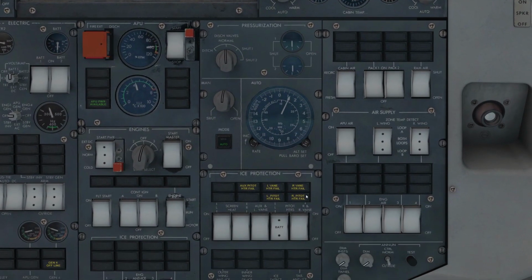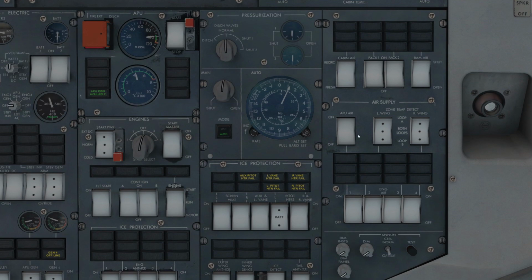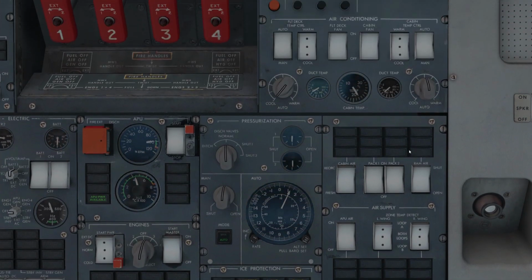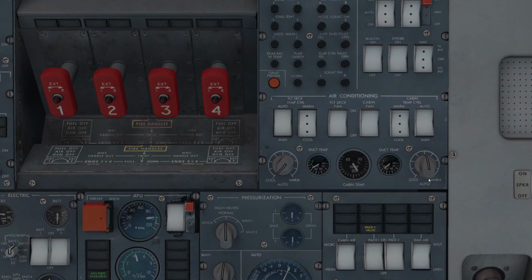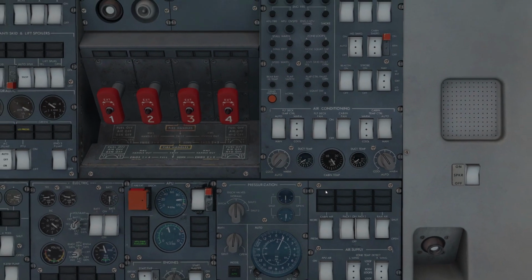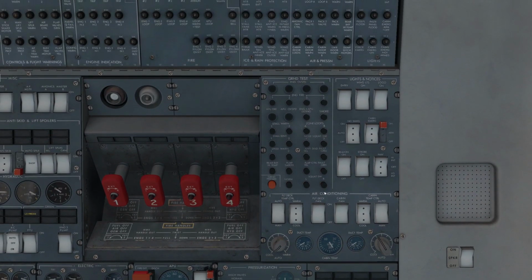Over here is our air supply, controlling either bleed air from the engines or from the APU, which can then go to the packs, which provide pressurization and air conditioning. So here we can control the temperature of the cabin and flight deck. Up here we have our ground test panel for before flight tests for various functions, and lights and notices.